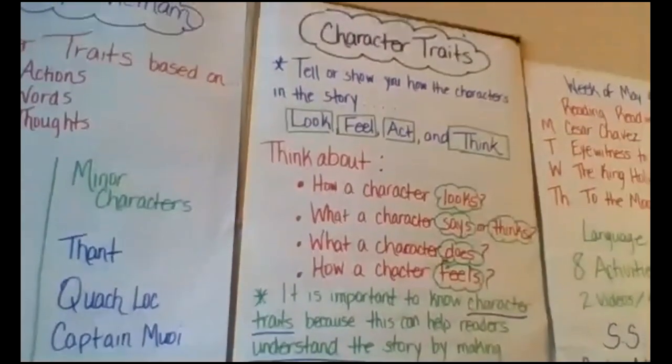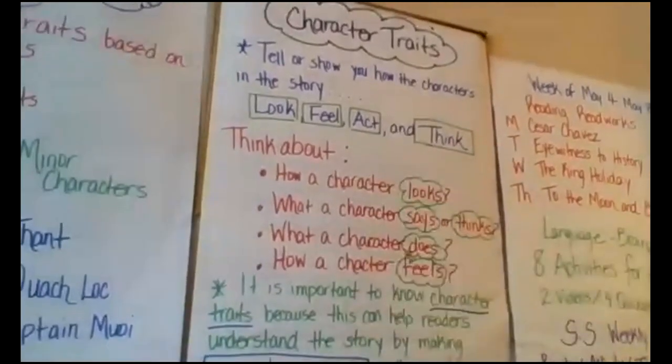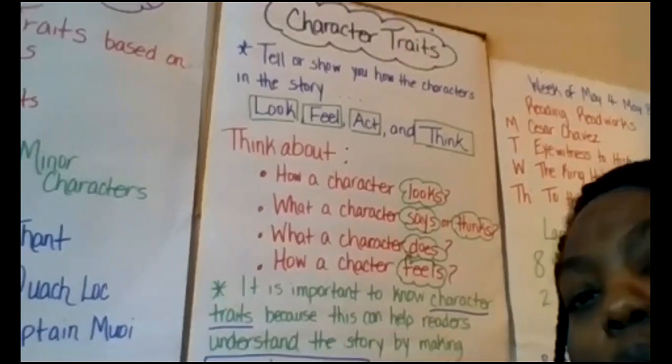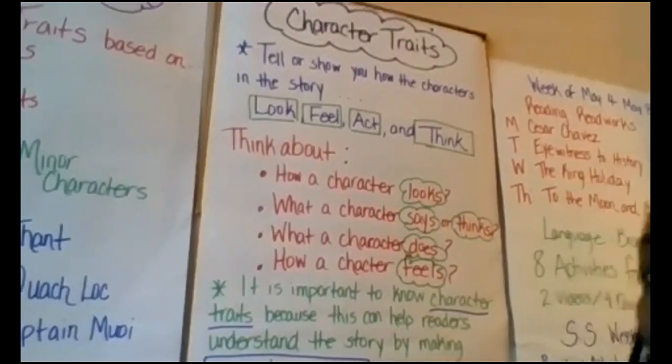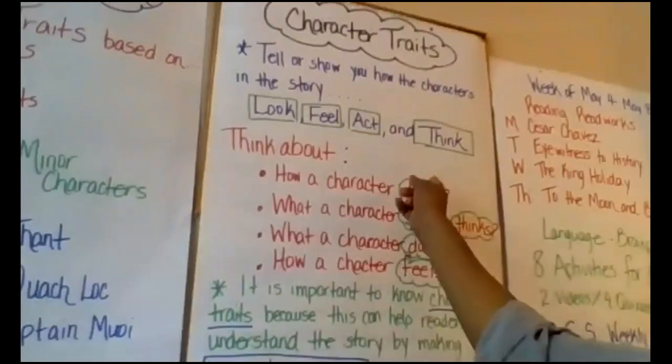Today, we're going to talk about character traits. This is a skill that you've heard and been taught before, but we're going to review it for this year because we haven't touched on it quite yet. Now, character traits tell or show you how the characters in the story look, how they feel, how they act, and what they think.